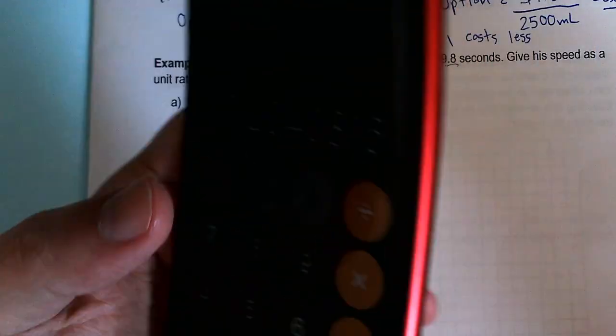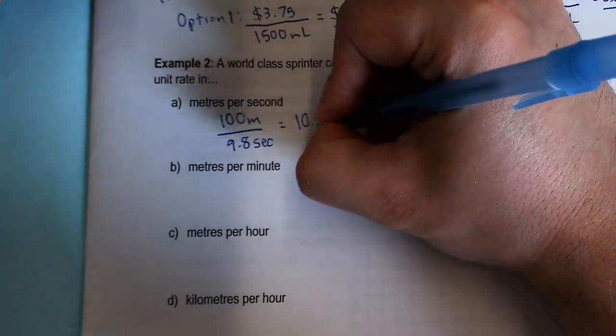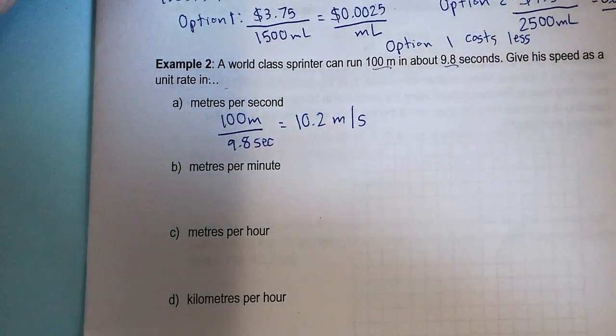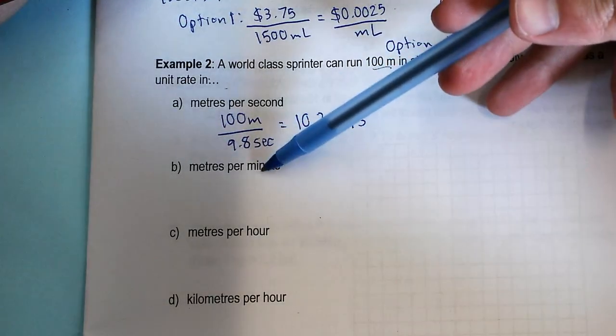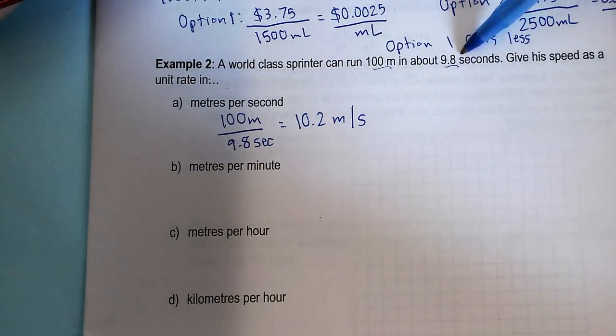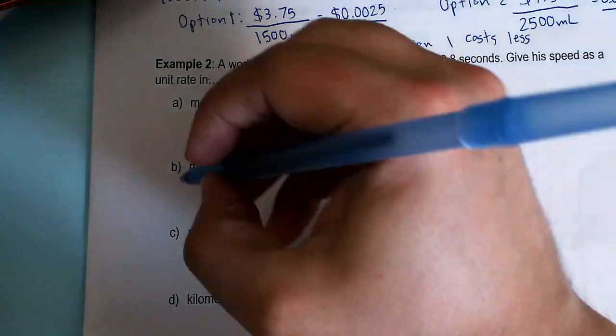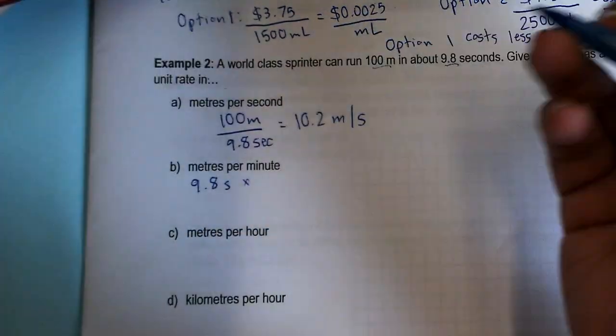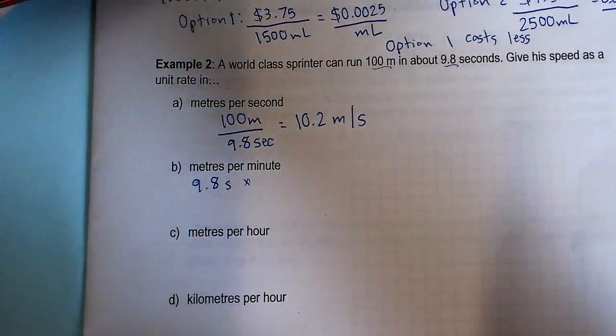Plug that into your calculator. You get 10.2 meters per second. Second one says meters per minute. Well, we don't know how many minutes there are, so we have to convert this 9.8 seconds into minutes. Hopefully, you know that there are 60 seconds in 1 minute.